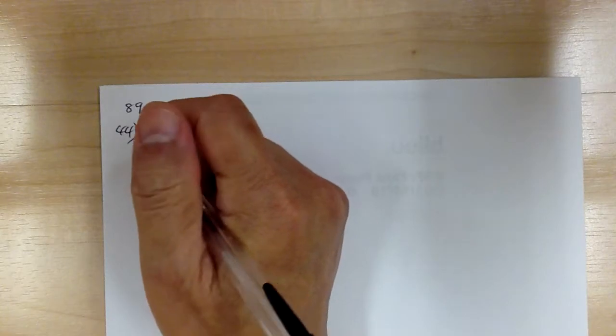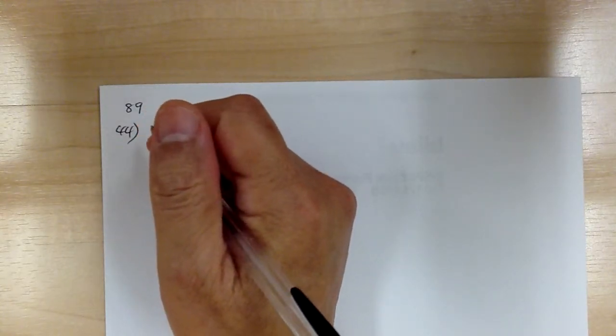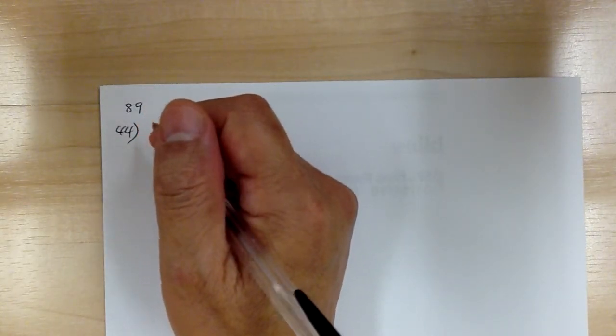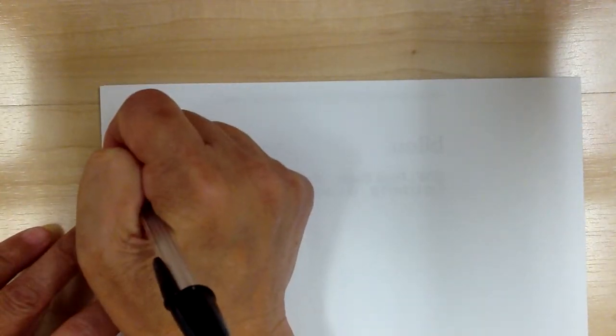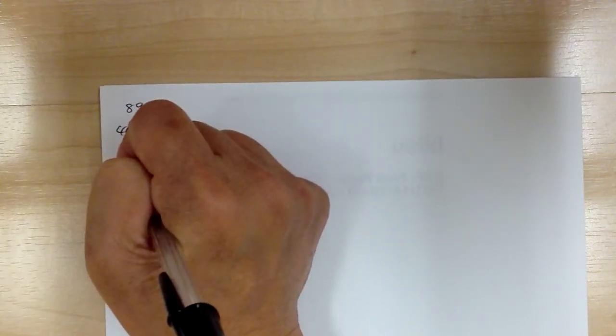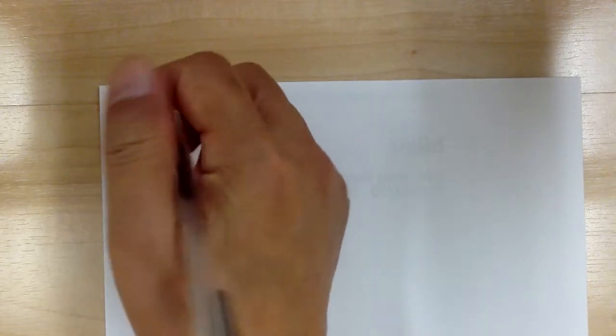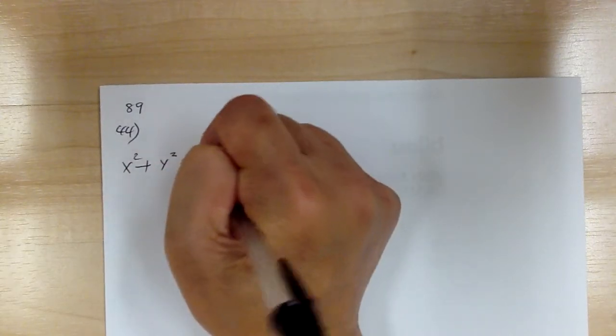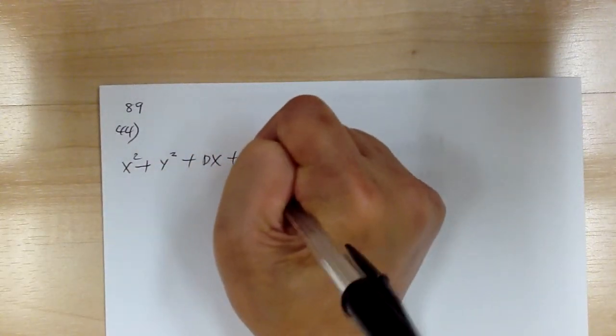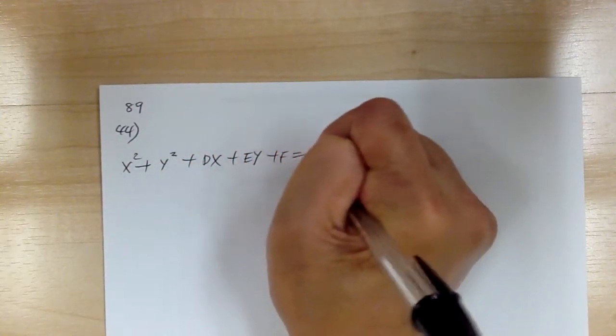Okay, number 44, the circle passing through those 3 points. So when you have 3 points, what you want to do is go ahead and write the general equation. The general equation is on page 85, and so it's x squared plus y squared plus dx plus ey plus f equal to 0.